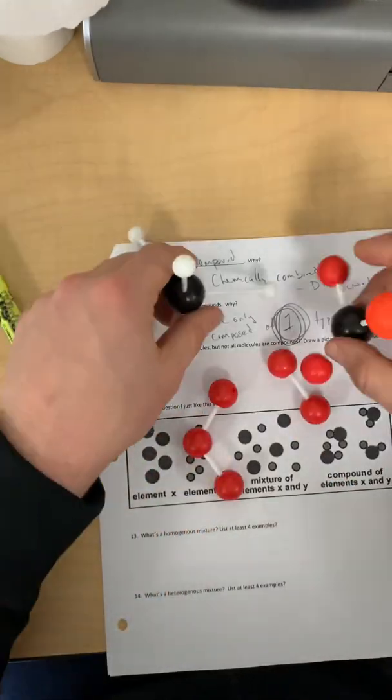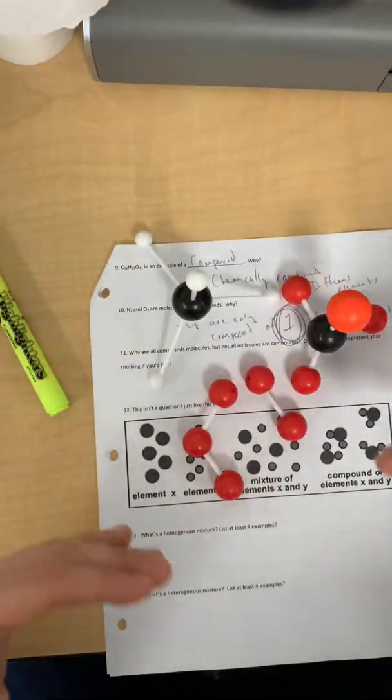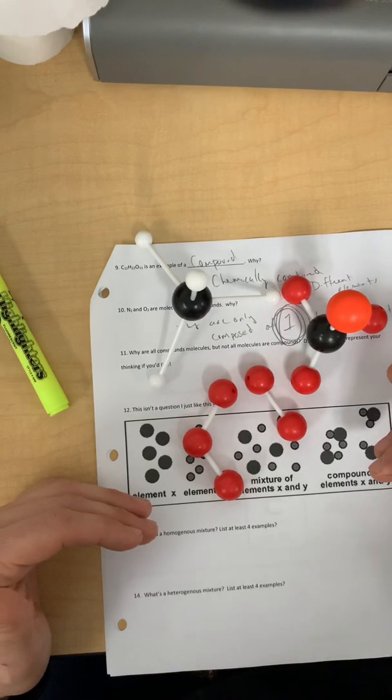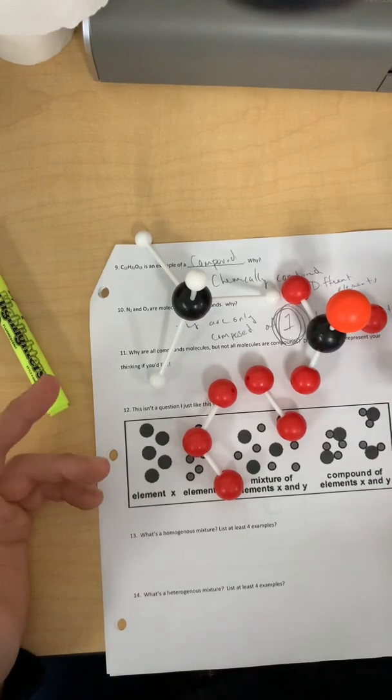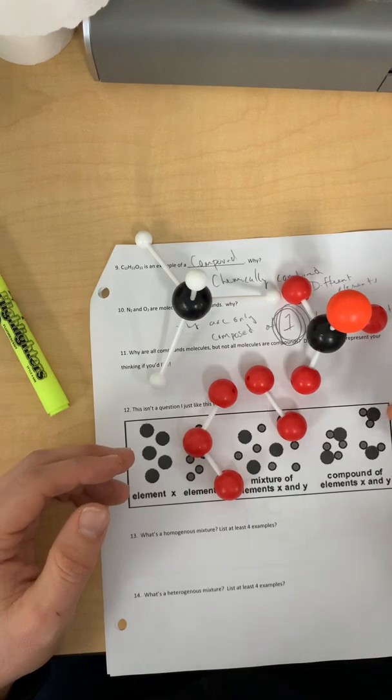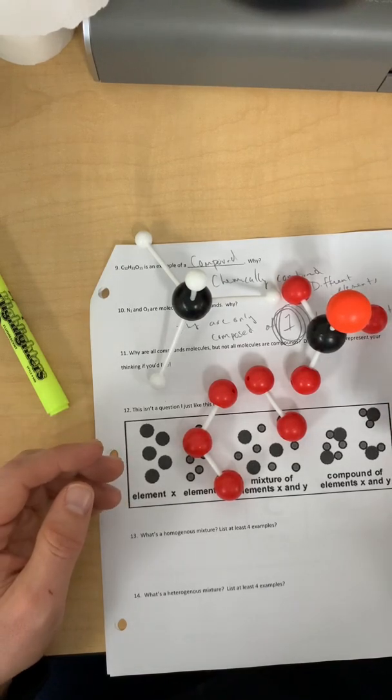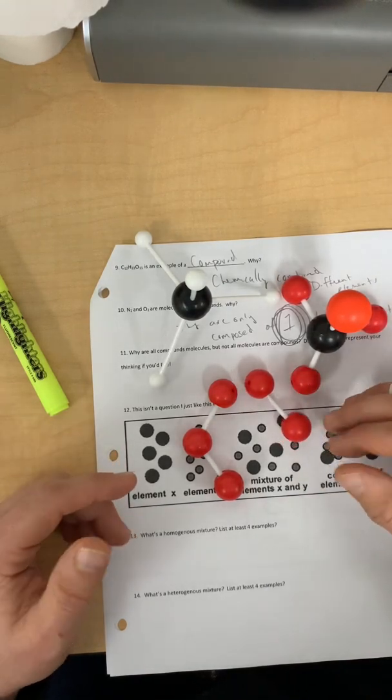Now, a reminder as well, these things are all really hard to separate. I could separate water, but I need to do an electrolysis process. I did it in class on Friday. I'll do it for the A group here shortly. So I got to do some chemistry.